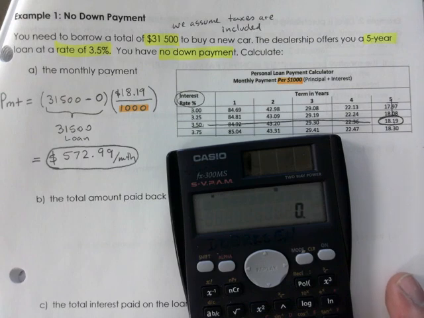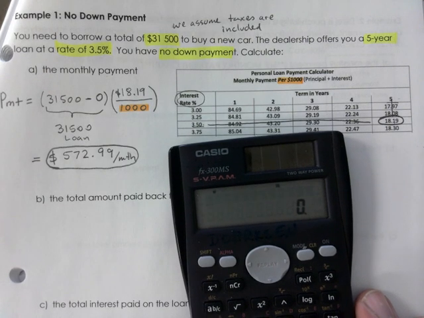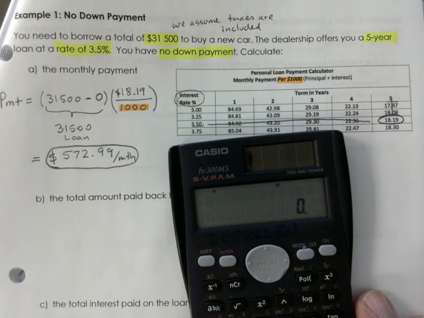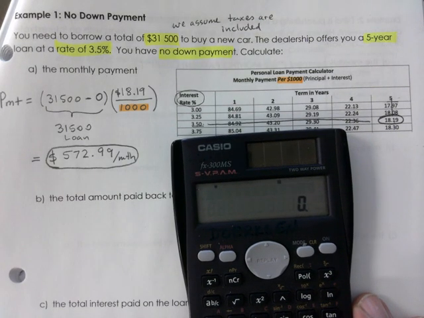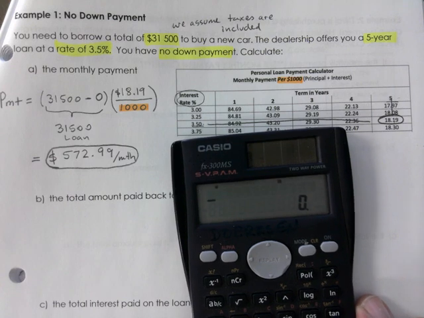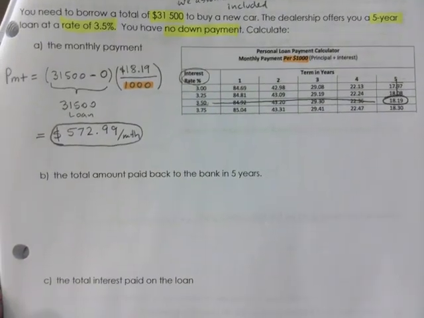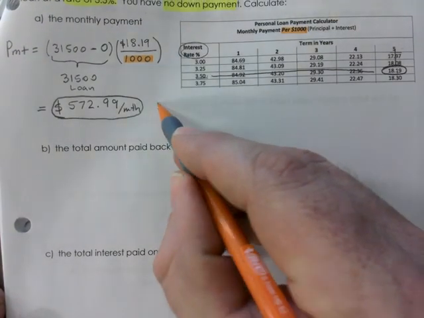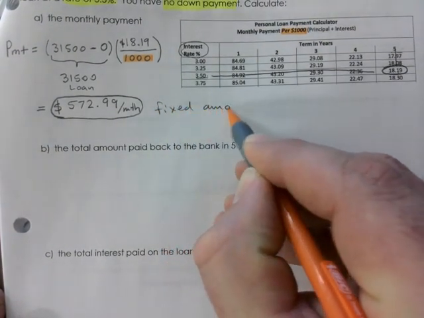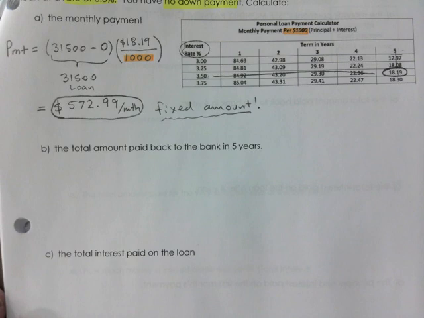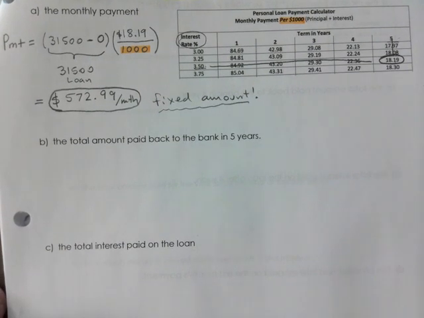True or false? You take your monthly payment and just divide it by 2 to get your bi-weekly payment. What do you think? Bi-weekly is every 2 weeks. It's actually not quite true. It ends up being a little less than that. But that's not for today. We're going to do that a different day. Okay, so we figured out our payment. That stays fixed. This is a fixed amount. Very important, right? Until you're paid off, you're paying that every month for the rest of the term.